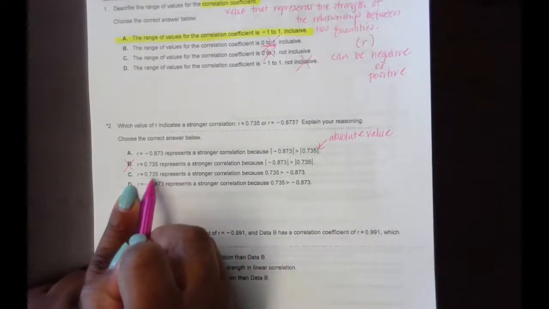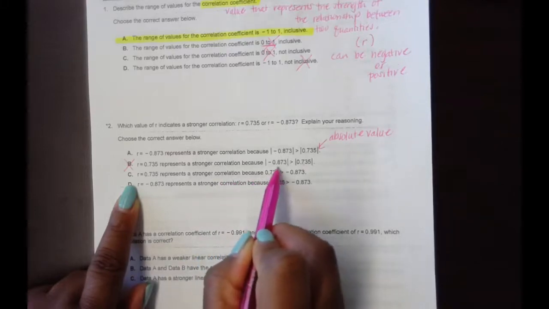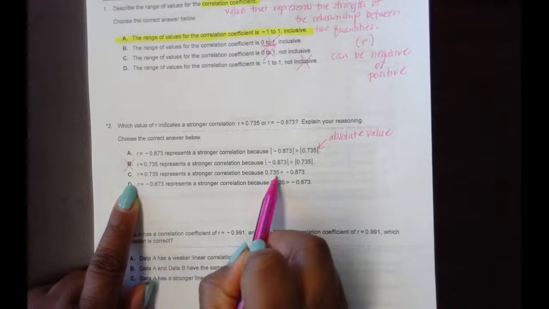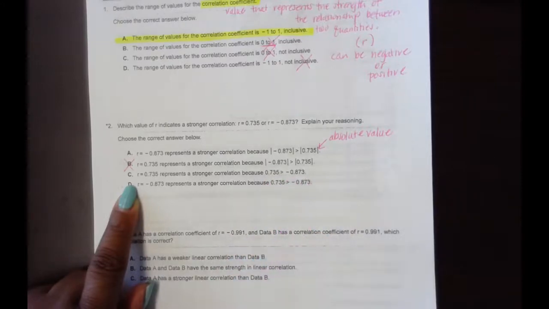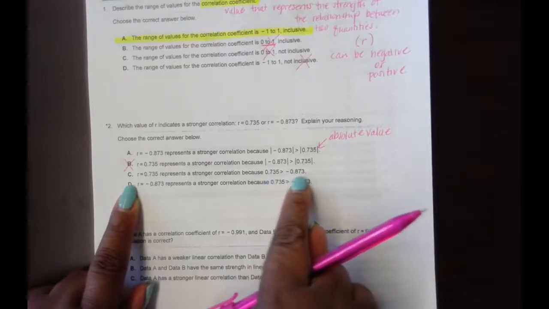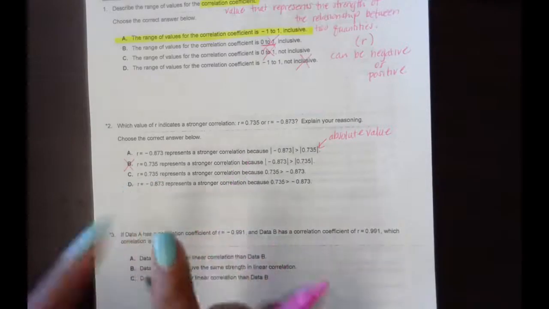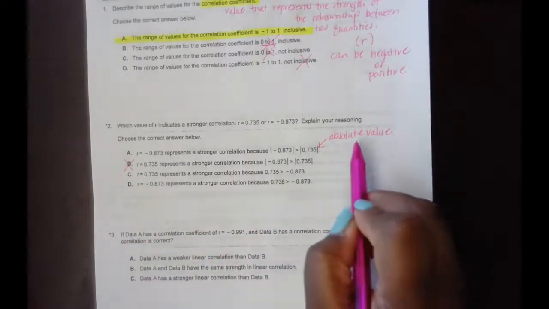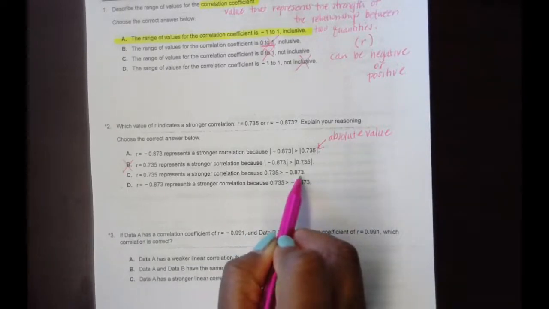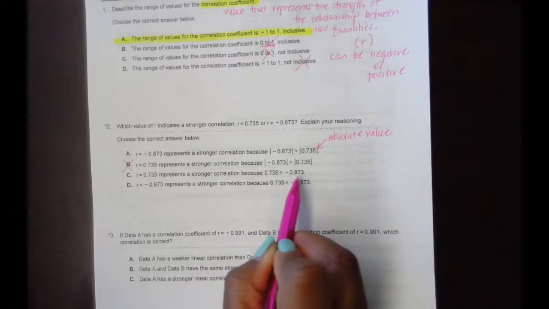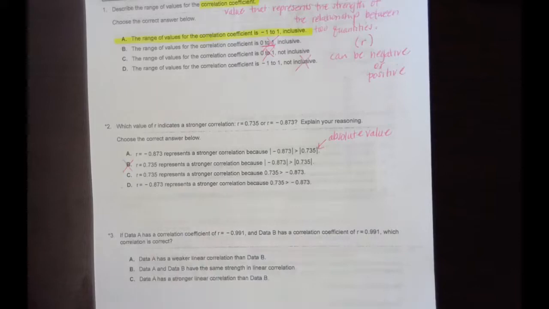R equals 0.735 represents a stronger correlation because this value, 0.735, is greater than negative 0.873. This is actually a true statement. However, when I determine which is stronger, I have to consider their absolute value. So though this positive value is greater than this negative, its absolute value is not greater.